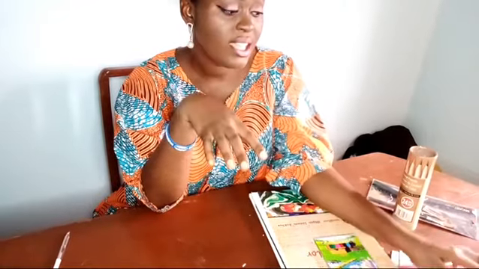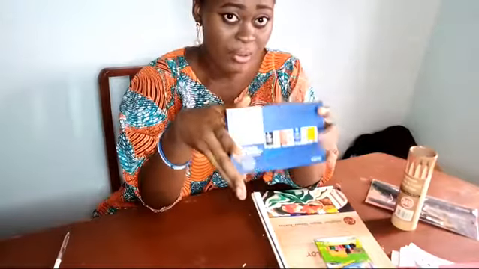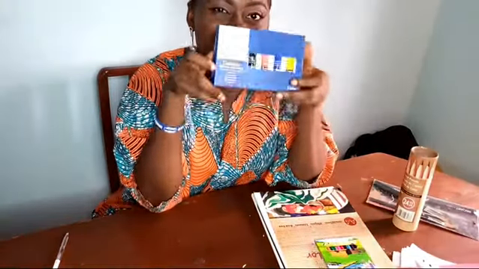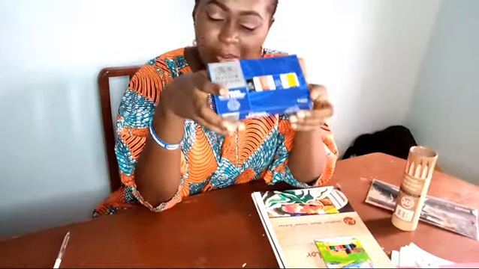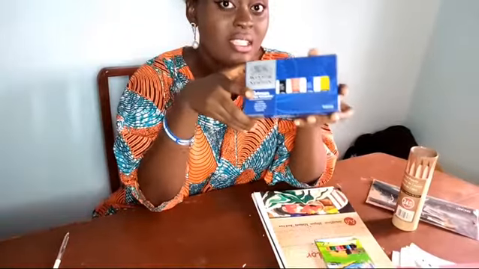There are some things I really don't use regularly, so I think I got this for either 4,500 or 7,500, one of those prices. And I don't really use this except I'm being paid or I need to create something for someone. I don't really use this because it's quite expensive.